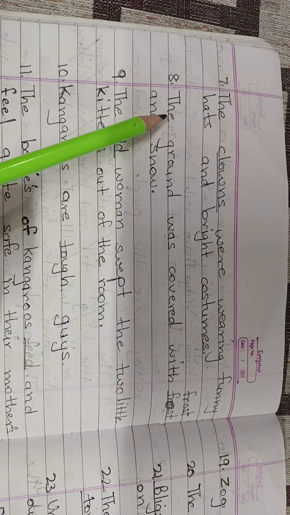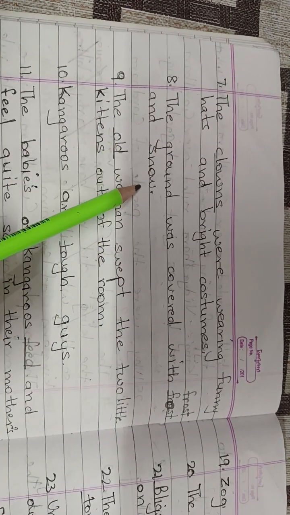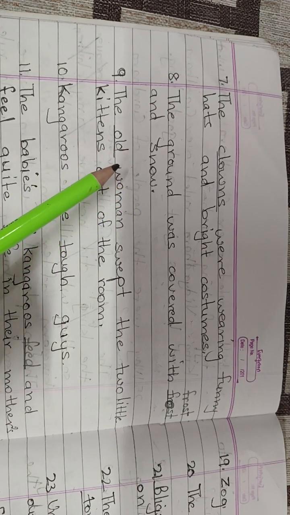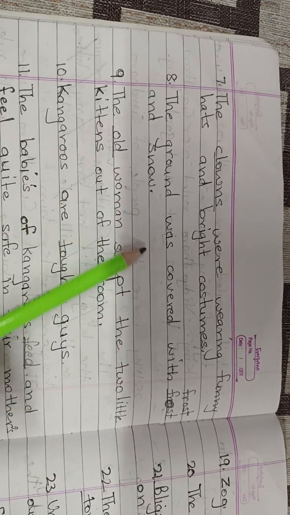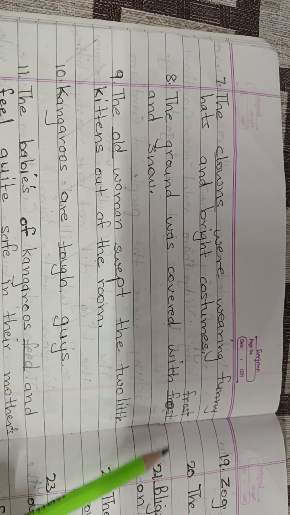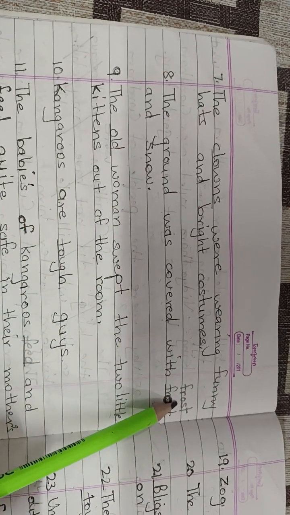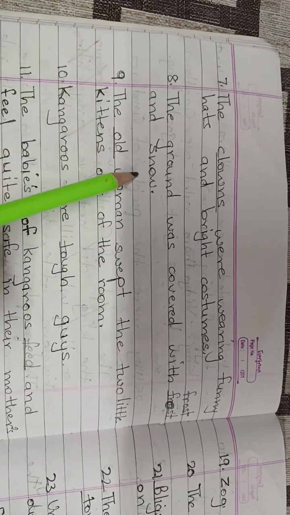Number 8, the ground was covered with dash and snow. This is the blank from the poem lesson number 10, The Two Little Kittens. You know very well, it was a stormy night, it was a winter season, and the ground was covered with frost and snow. The right answer is frost. The ground was covered with frost and snow.